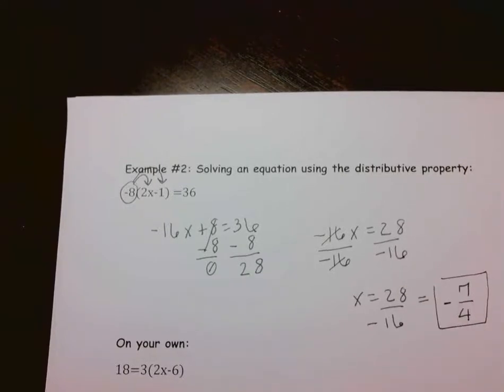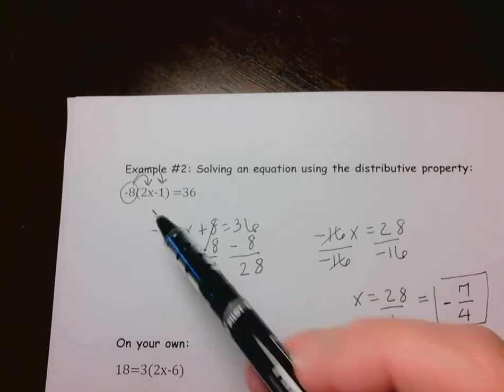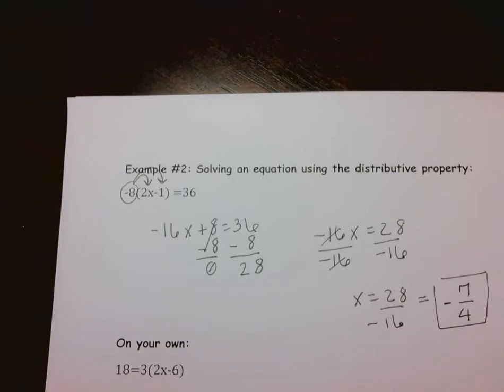And I always say, do not take your fractions and convert them to decimals. However, when you're plugging it back in to check your work, sometimes it's easier to convert it to a decimal in order to plug it back in. If you're checking your work, that's fine.